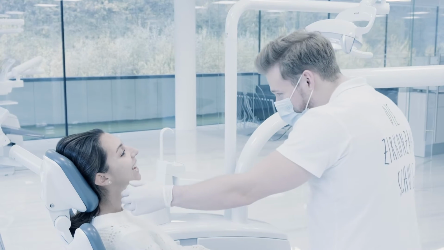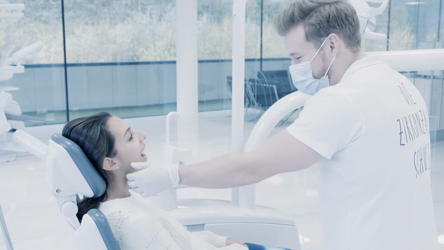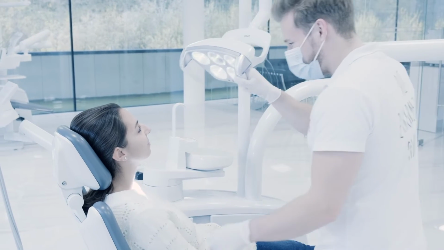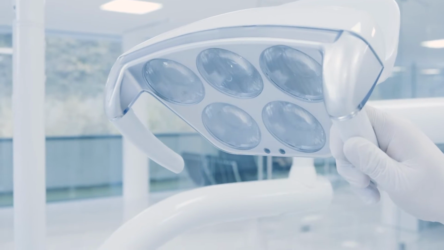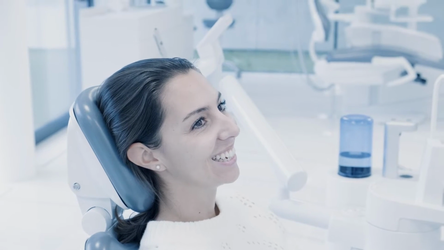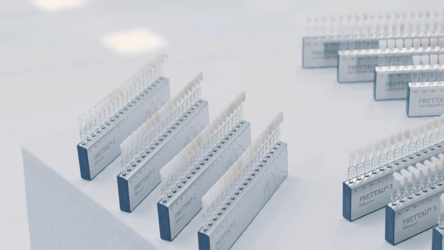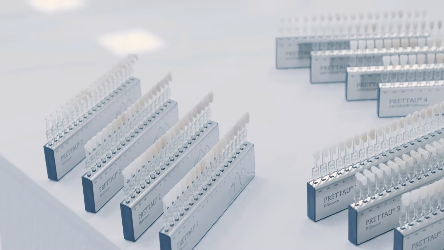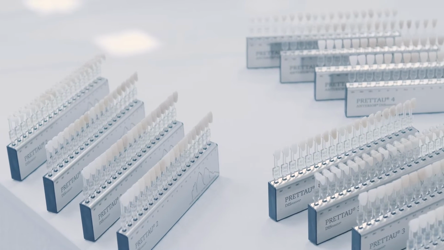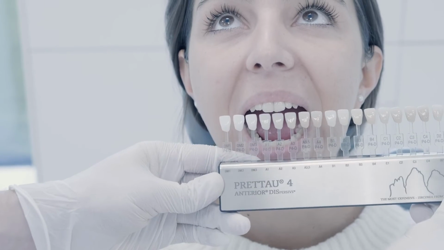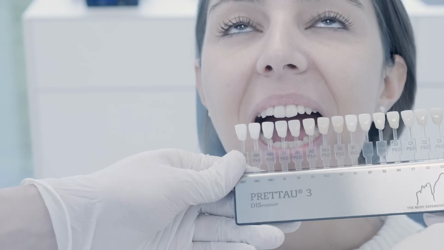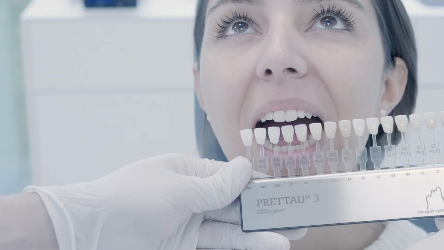Ideally, the color determination should be carried out under natural daylight, or in a room illuminated with standard daylight lamps, avoiding direct bright light. Human teeth have different degrees of opacity, from quite transparent to very opaque. With the 3 Prettau dispersive zirconia types, 3 degrees of translucency are available. In addition to Prettau 2 dispersive and Prettau 4 anterior dispersive, the new Prettau 3 dispersive zirconia is also available.